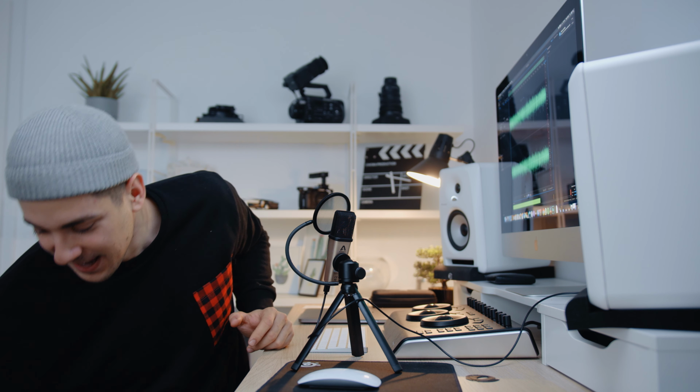So I started searching for different brands, different lenses. Everything was really expensive, until I found one lens that made me really curious about it. That lens was the Vazen Anamorphic, which I have right here.